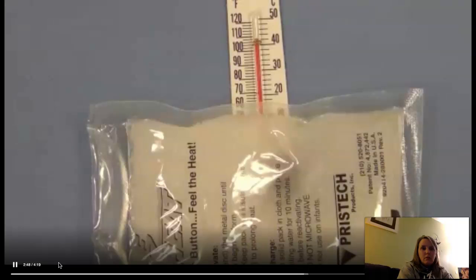So this one heats up a lot more quickly than the first one that we saw, the hand warmer that was based on rusting. And it's already in just like 2 minutes up to almost the same temperature the other one was up to in 20 minutes.